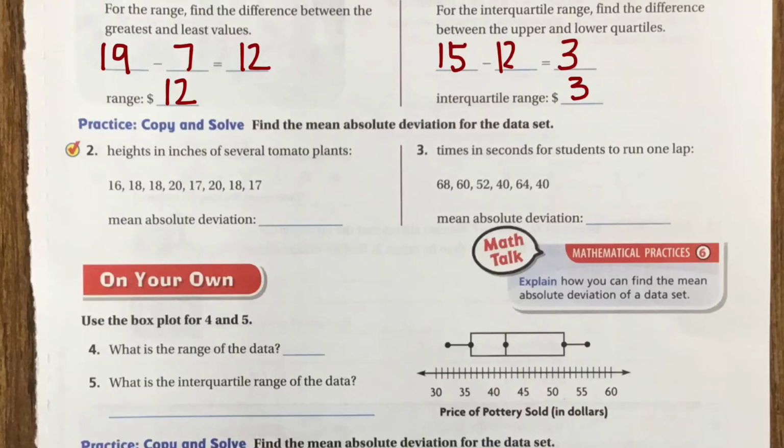Mean absolute deviation for number 2. So first we need to find our mean. So let's put in our calculator 16 plus 18 plus 18 plus 20 plus 17 plus 20 plus 18 plus 17. And then we divide by 1, 2, 3, 4, 5, 6, 7, and 8. So divide that number by 8, and what do you get? 18? So my mean is 18.